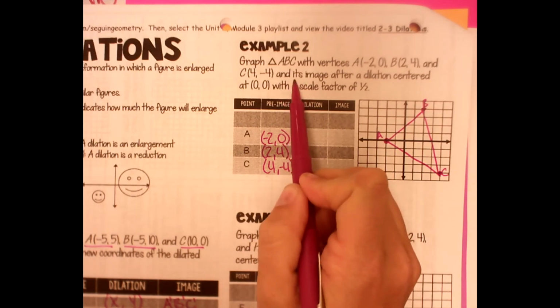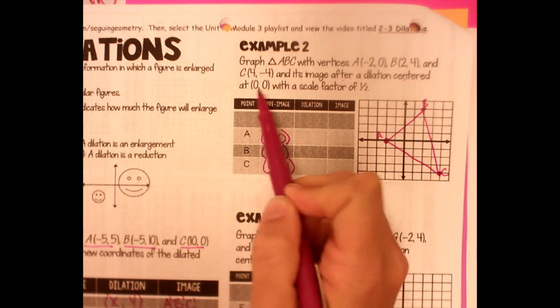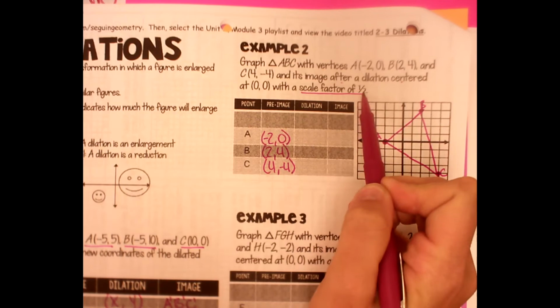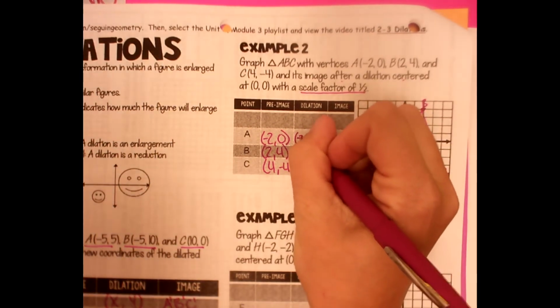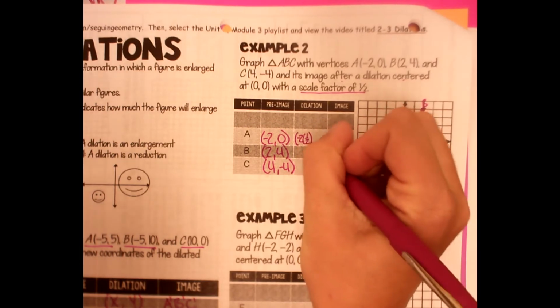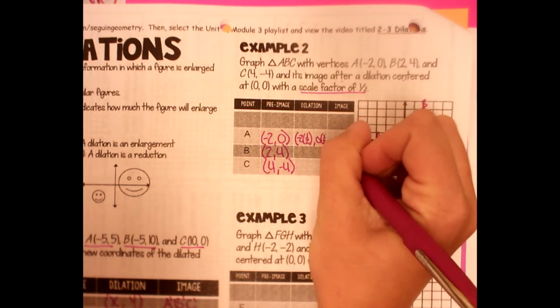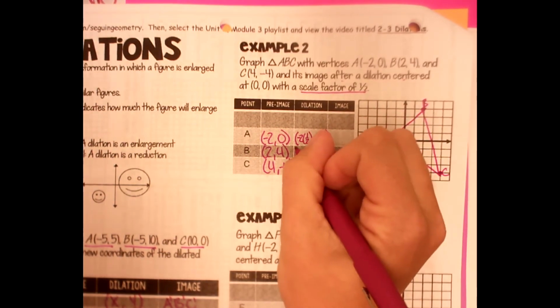So create an image after a dilation centered at 0, 0 with a scale factor of 1/2. So what that means is we want to multiply, just like we did before, by 1/2. So mathematically, that's what's happening.